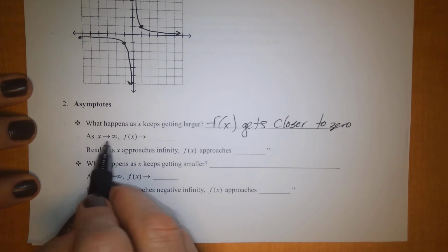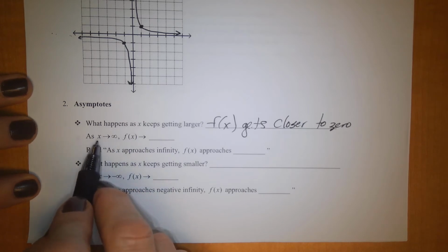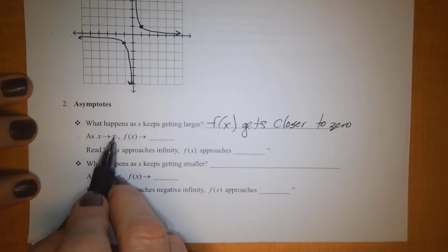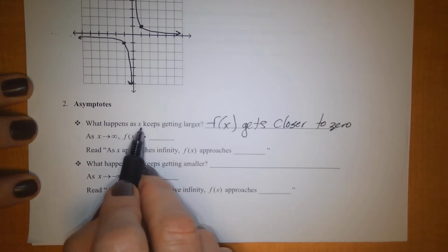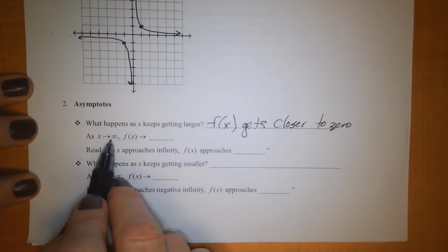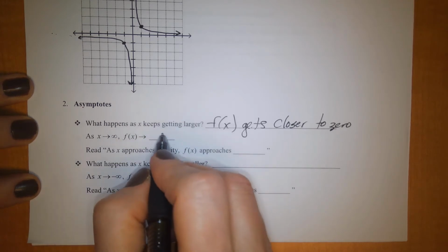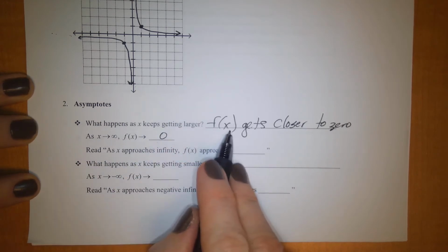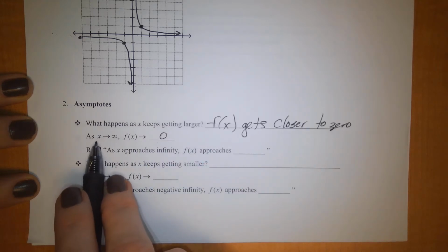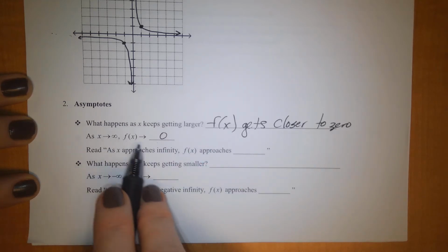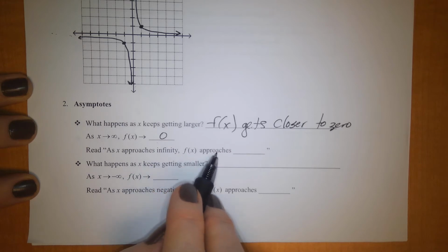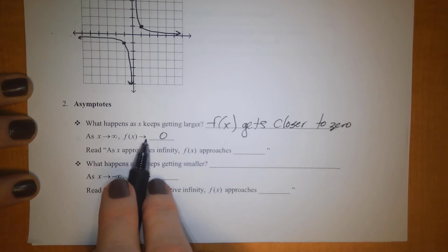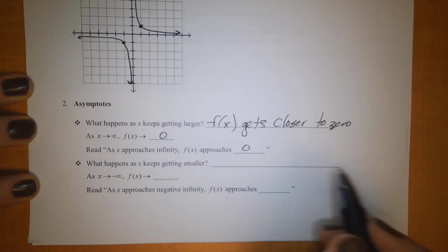In symbol terms, it says the same thing. As x approaches infinity, which is the same thing as saying as x keeps getting larger, the f of x approaches 0. So this is stating the same sentence as what we stated up here in words. And we would read this as x approaches infinity, f of x approaches 0. So these arrows mean approaches or gets closer to.